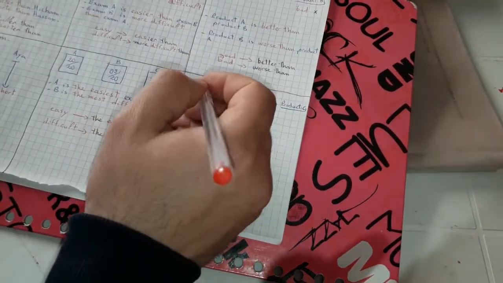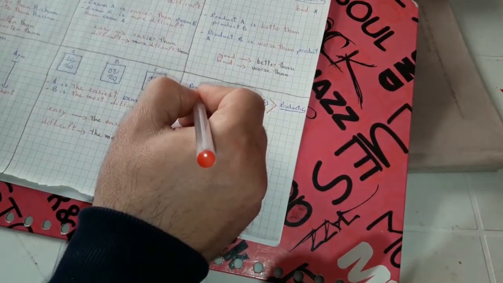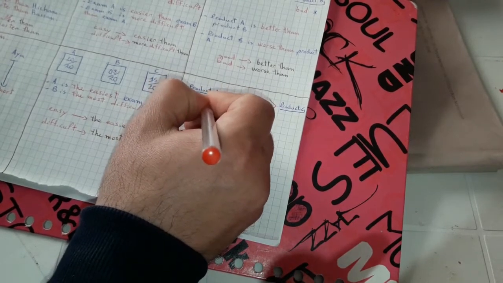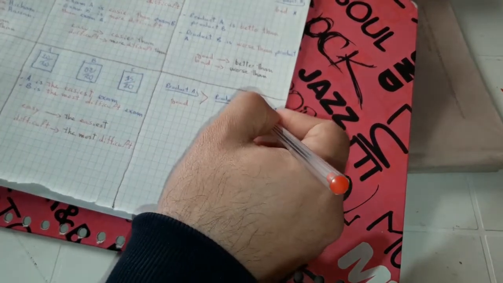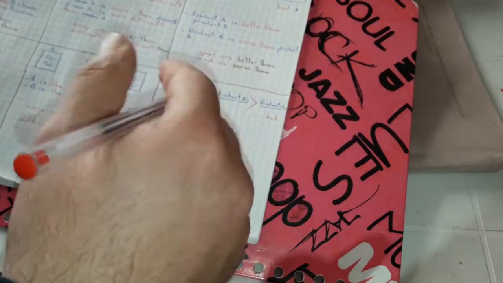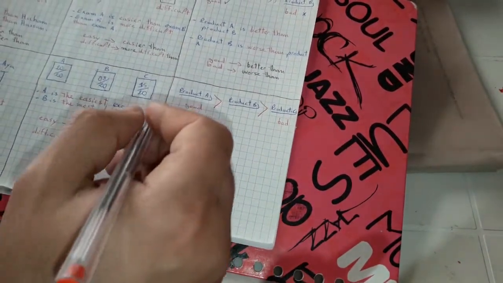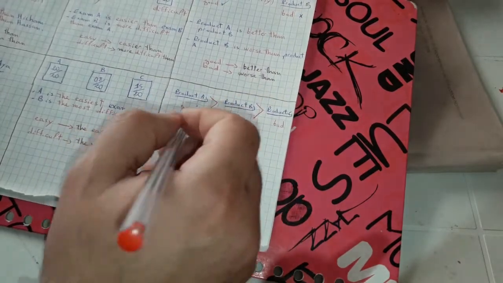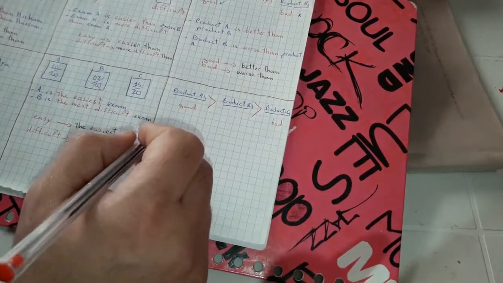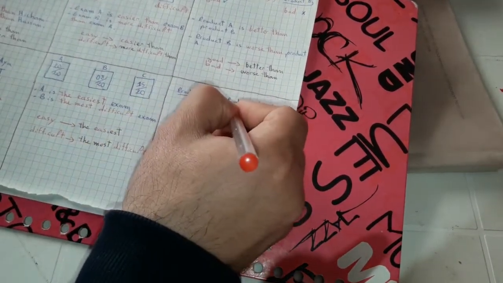So this one is good, this is a bad product because it's not chosen by people, or people didn't vote for this product concerning the quality of this product, and this one is so-so.